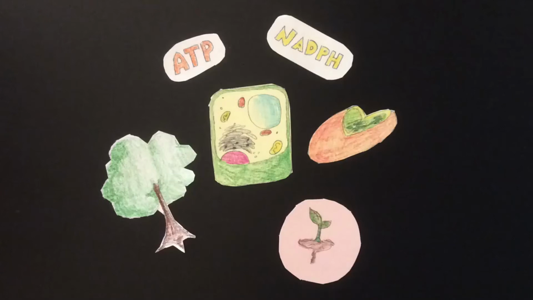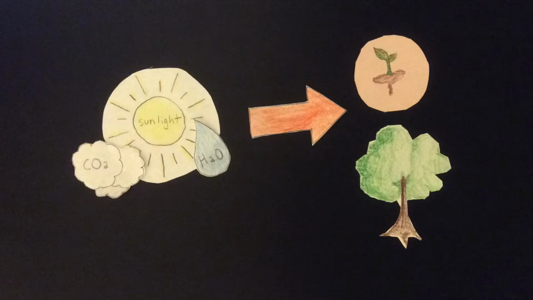What is photosynthesis and how does it work? By definition, photosynthesis is the process by which green plants and some other organisms use sunlight to synthesize foods from carbon dioxide and water. In general, photosynthesis takes place in the chloroplast.